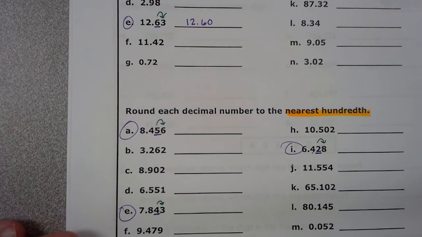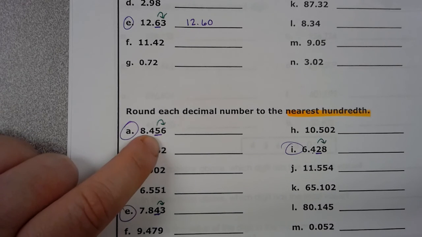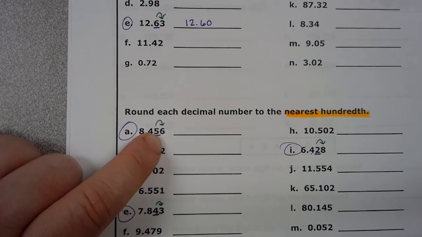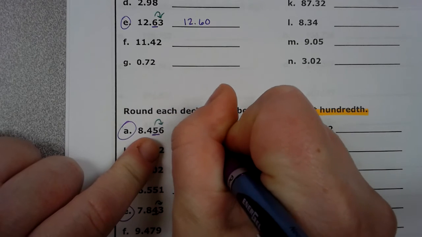Remember, if the number is greater than 5, then the number we're rounding gets to go up. So we're rounding the 5. Look to the neighbor, which is 6. 6 is more than 5, so this 5 gets to go to a 6.